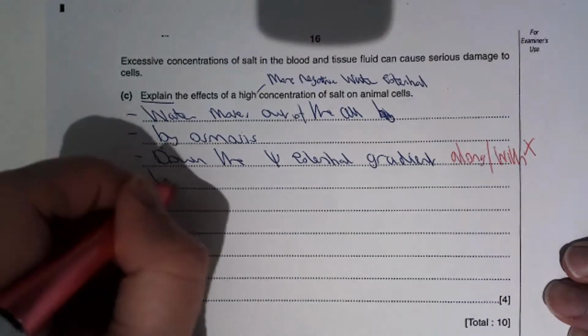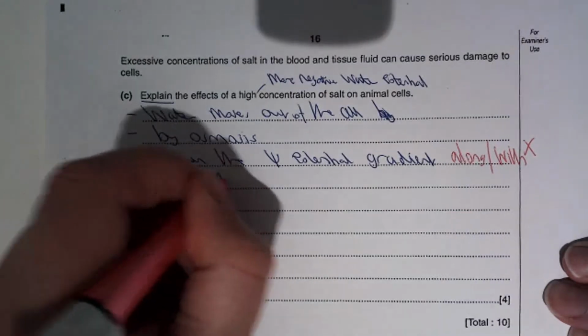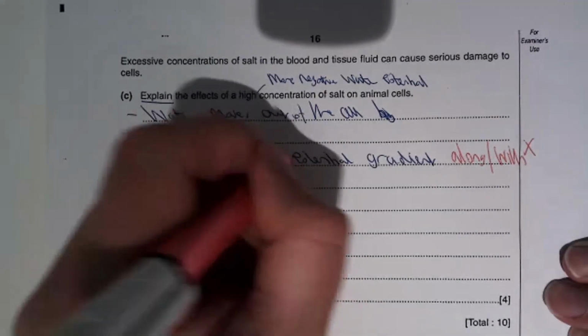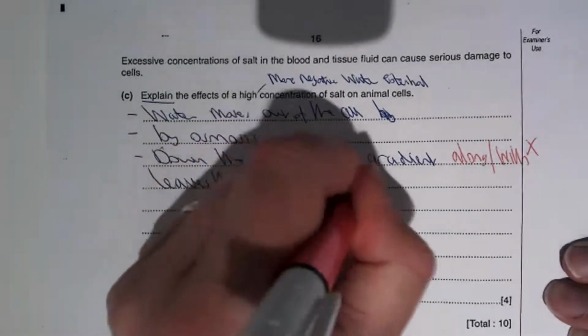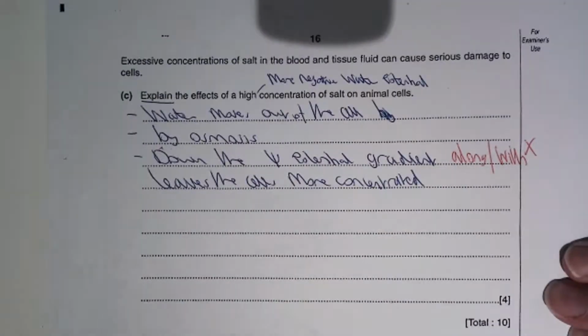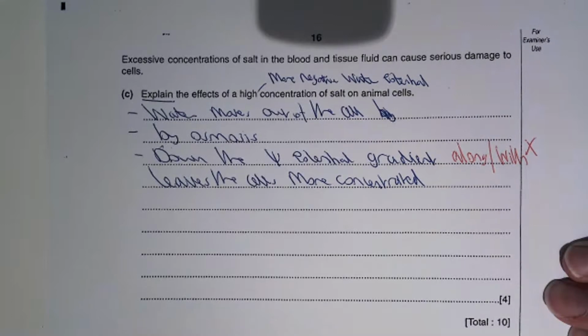So that leaves the cells more concentrated. The water's moving out, so the water potential inside is going to decrease because there'll be more solutes in there.